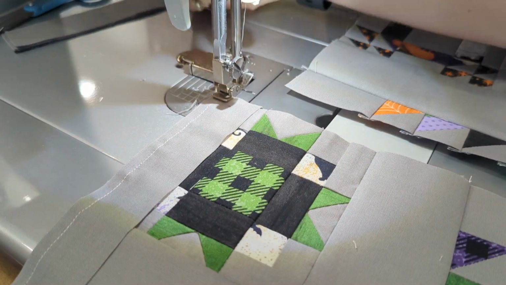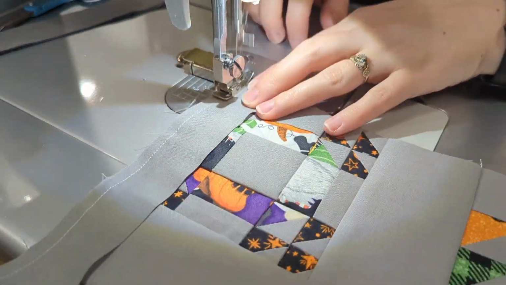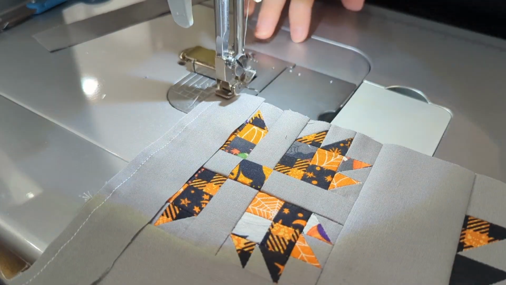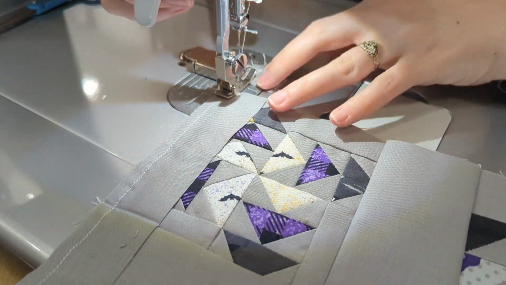So in adding the exterior pieces, we are adding the side pieces first, and then we will add the top and bottom pieces to the frame. Of course, with pressing in the middle.